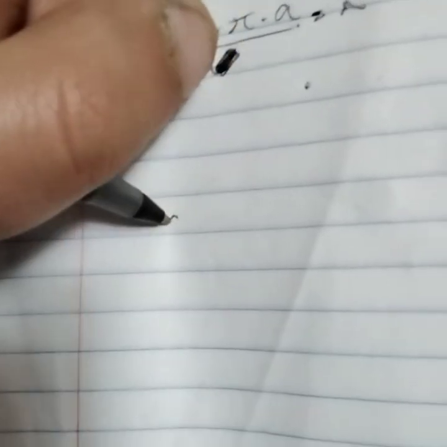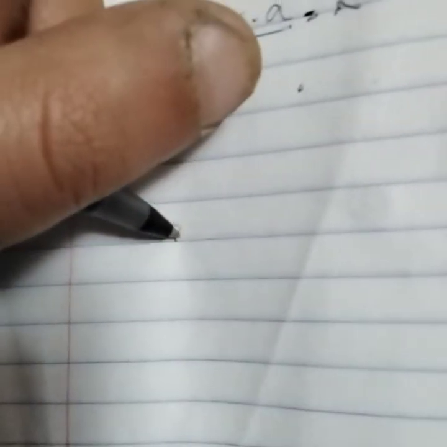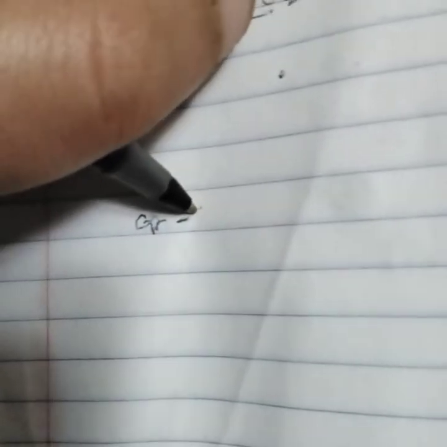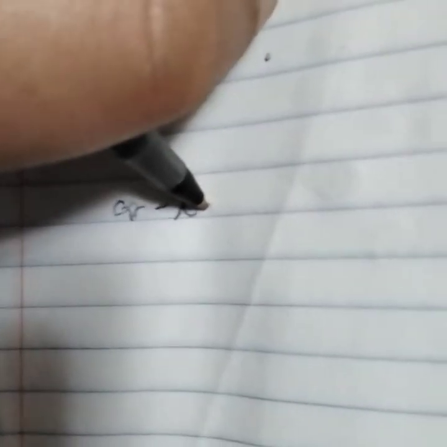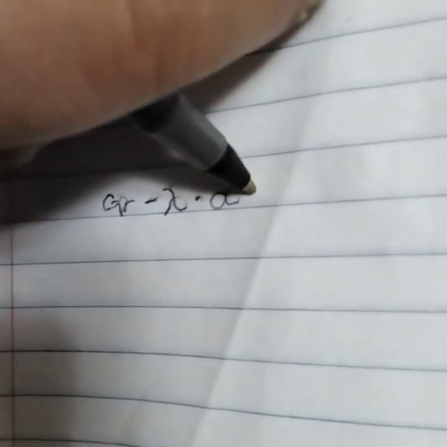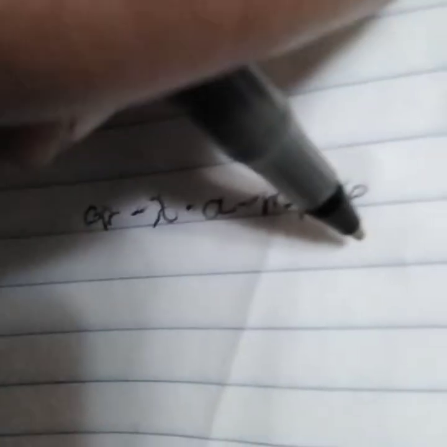Okay, so we'll start with graviton minus wavelength times acceleration minus mass plus light speed. So let's try and draw this.